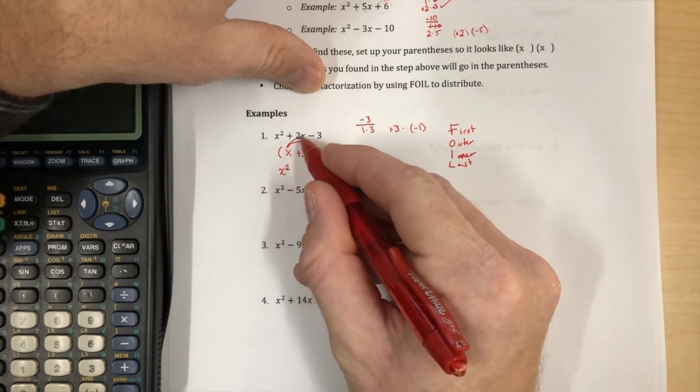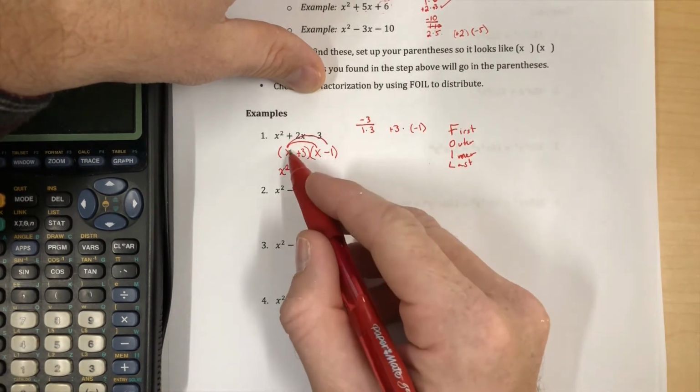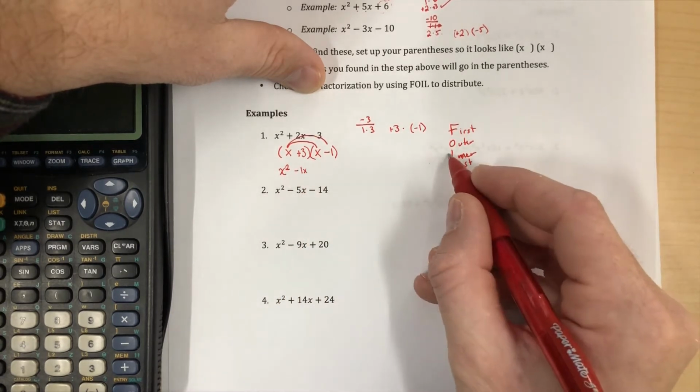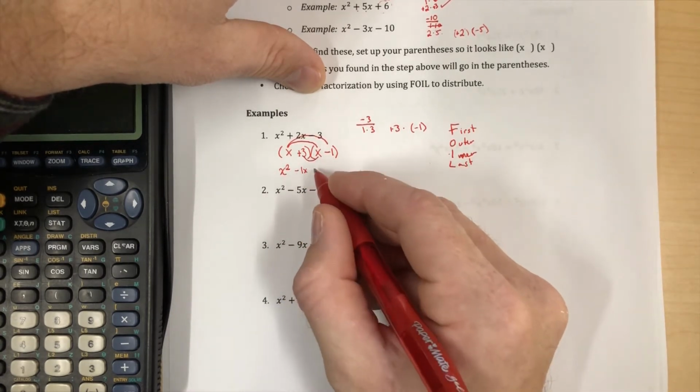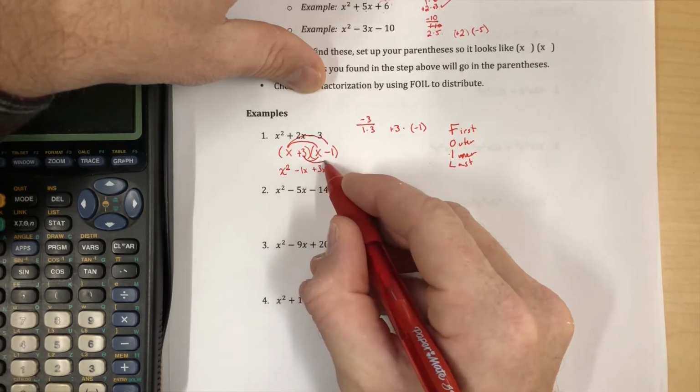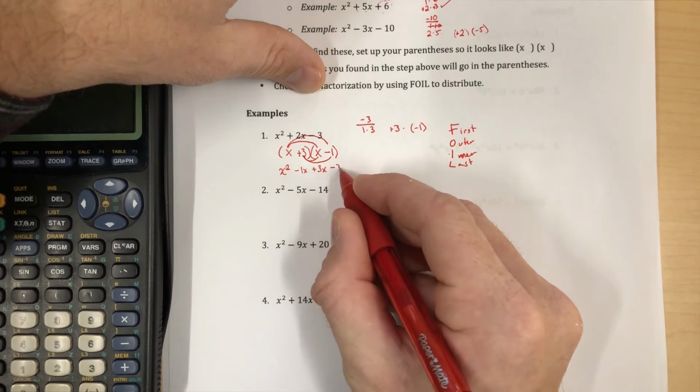The outer would be x times negative 1, which is negative 1x. Inner would be 3 times x, which would give us positive 3x. And the last terms is a 3 times negative 1, which is negative 3.